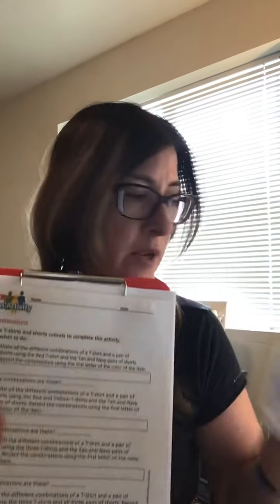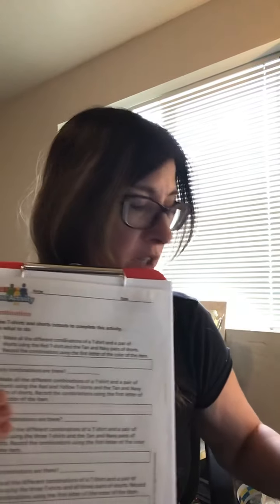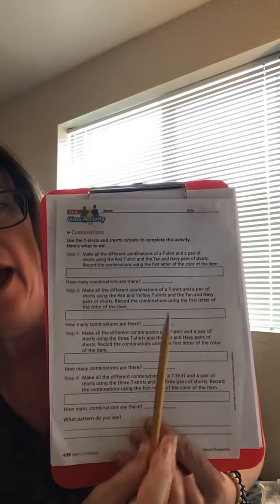It's kind of fun. On this side, you're going to take the cool shirts that you cut out. Remember yesterday you had some and you left them there? So what you need to do is you need to read what each one of these says, and they want you to look at the pattern.